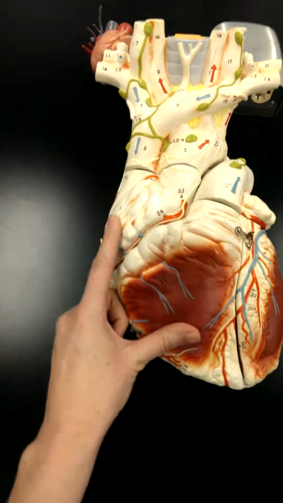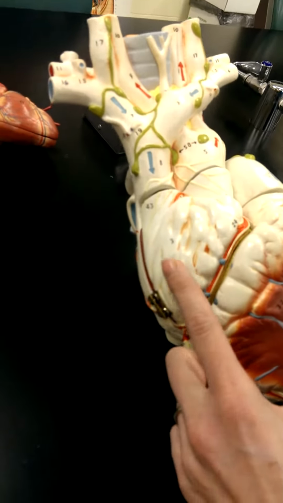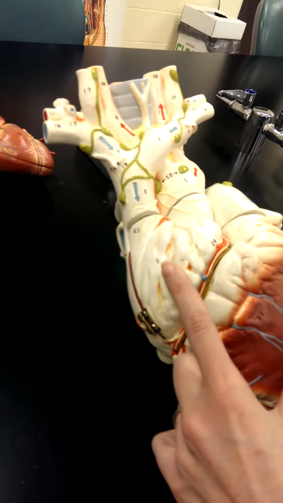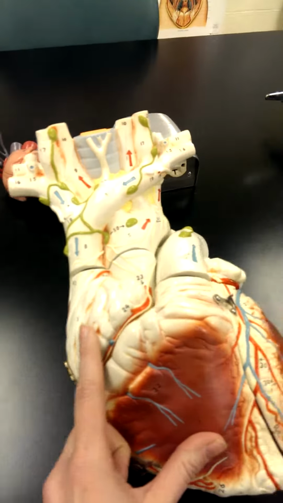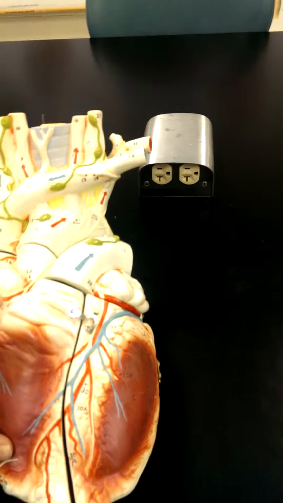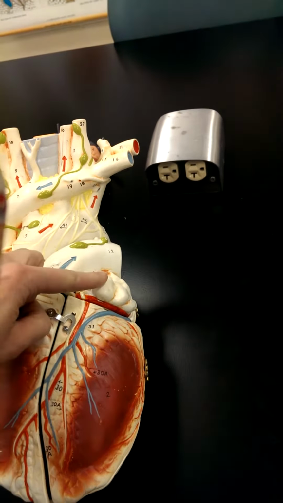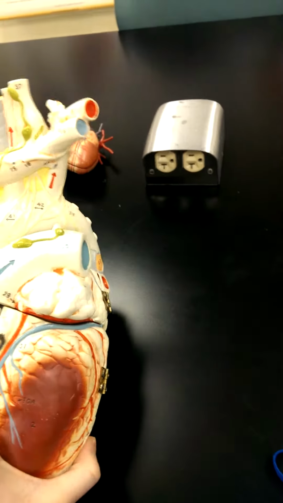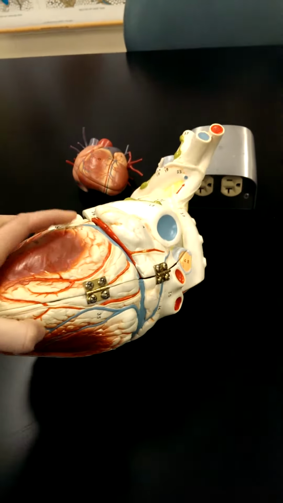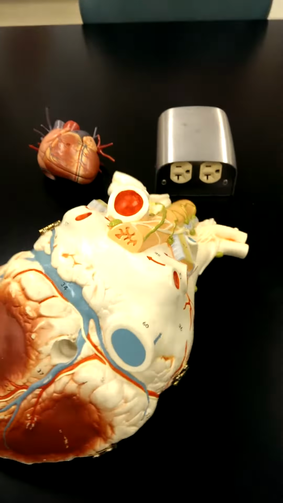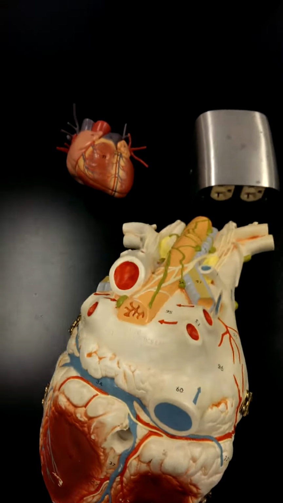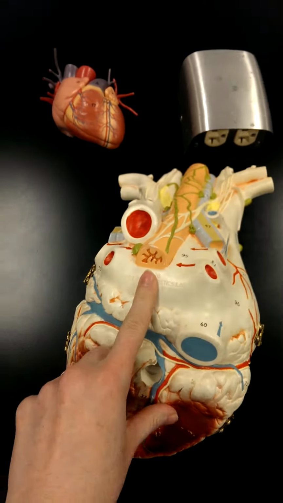My right atrium sits over here. The smooth part is the atrium, the rough part is actually the auricle. My left atrium is really not visible from an anterior view. What I see is my left auricle, and I would need to go around to the posterior side of this heart, like so, to find my left atrium.